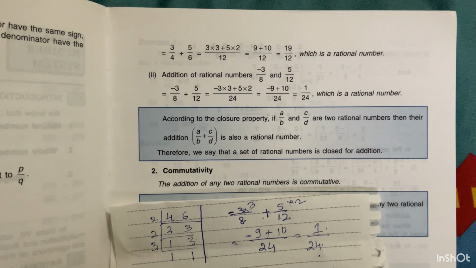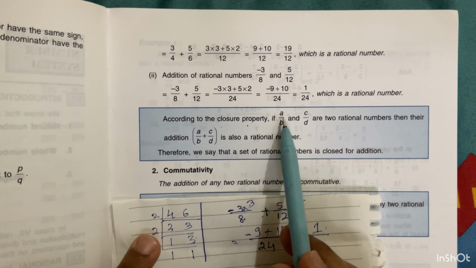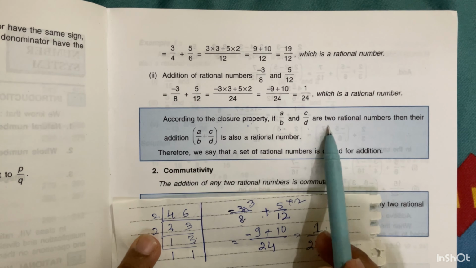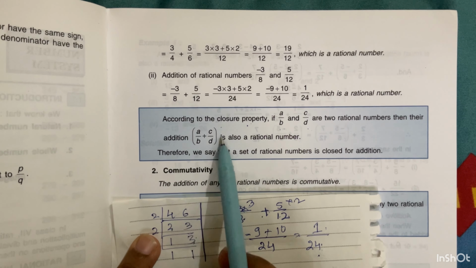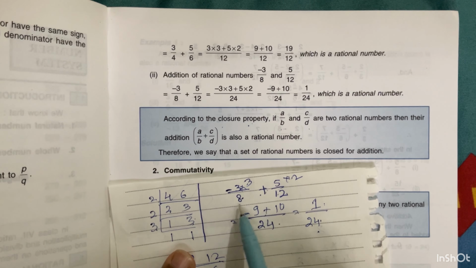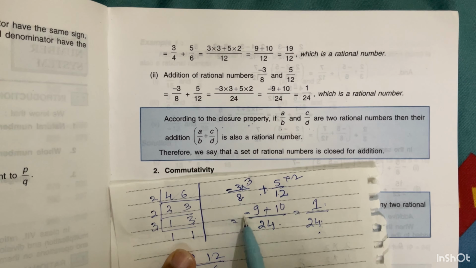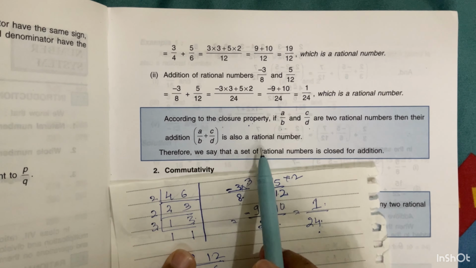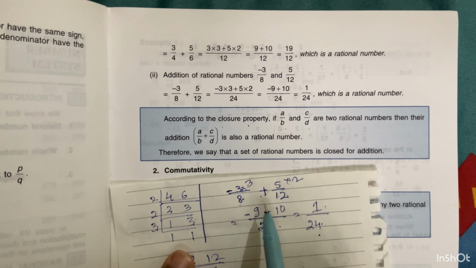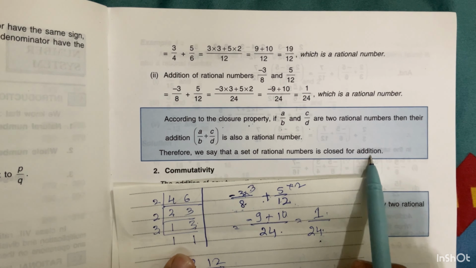Now from this we have one statement. According to the closure property, if A by B and C by D are two rational numbers, then their addition is a rational number. According to all these examples, we come to know that minus 3 by 8 and 5 by 12 are two rational numbers, and when we do the addition, we get an answer which is also what? Rational number. So we can say that the set of rational numbers is closed for addition.